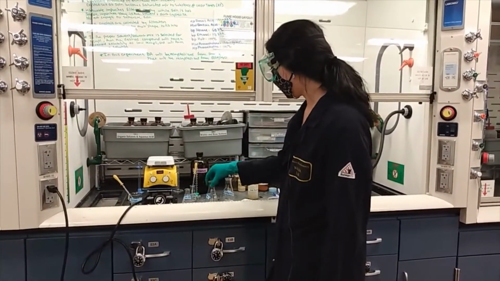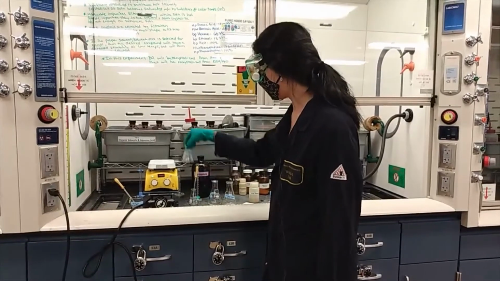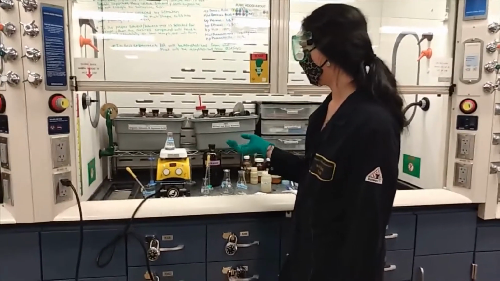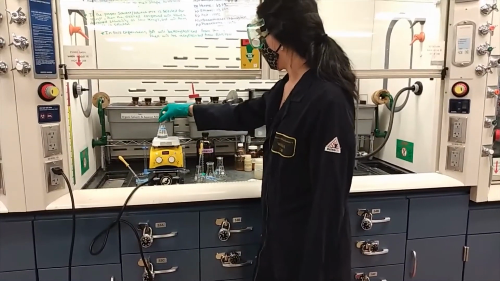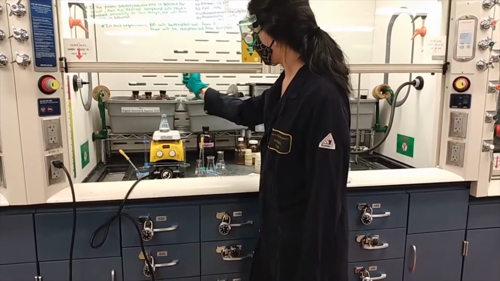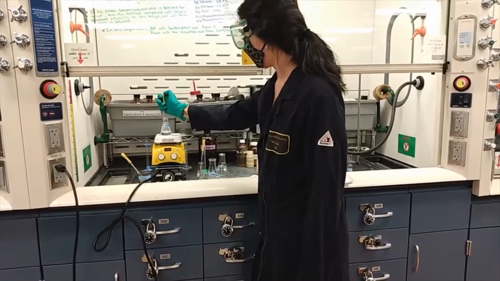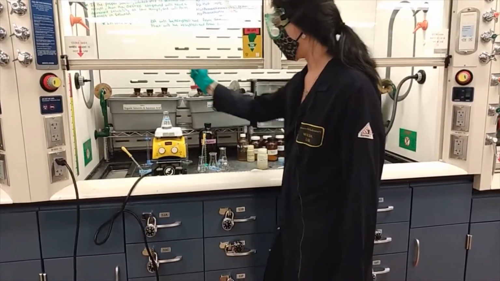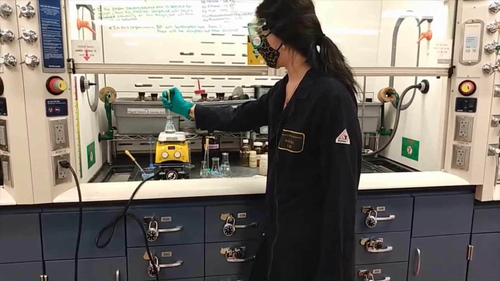Start by heating some ethanol in a separate flask, and collect a few milliliters of hot ethanol and pour it directly into your 0.1 grams of phenanthrene.